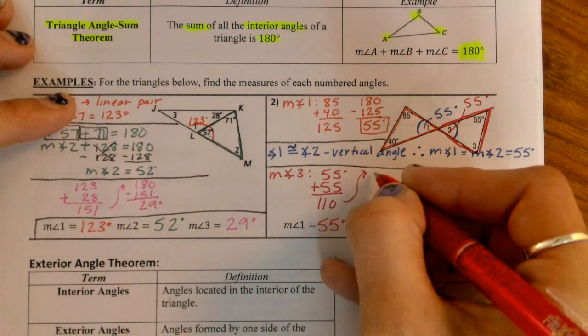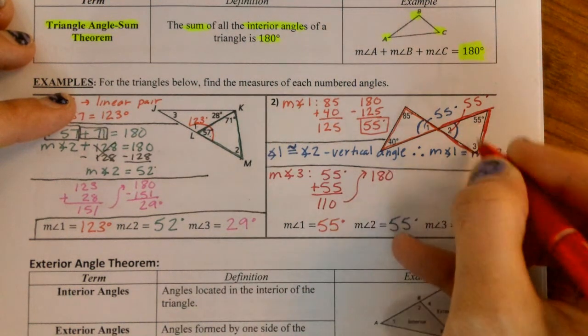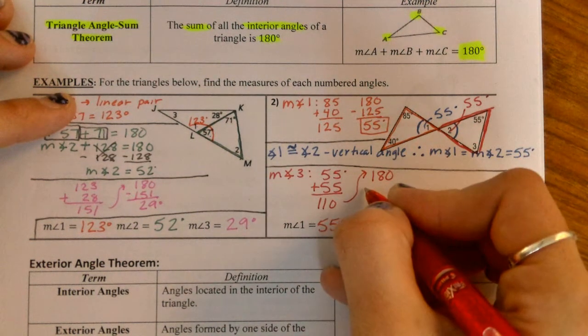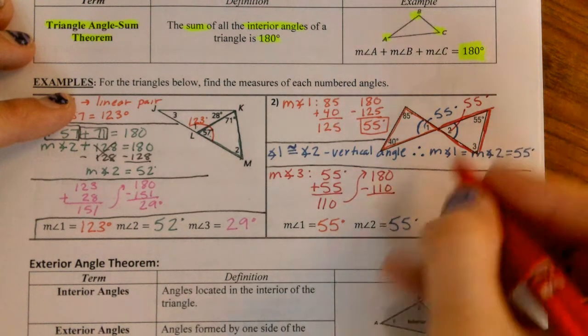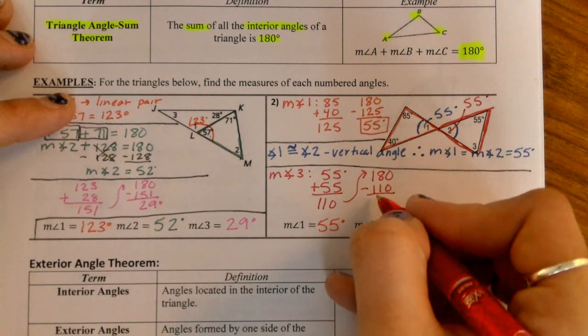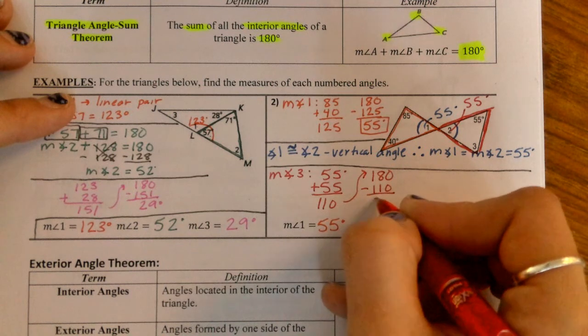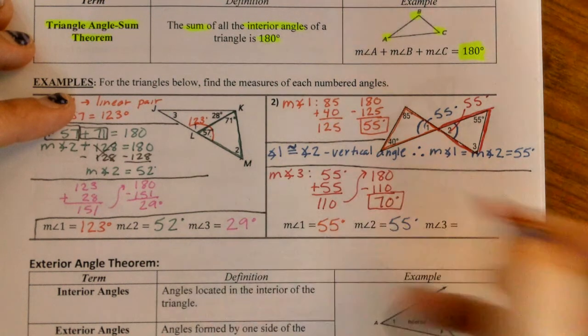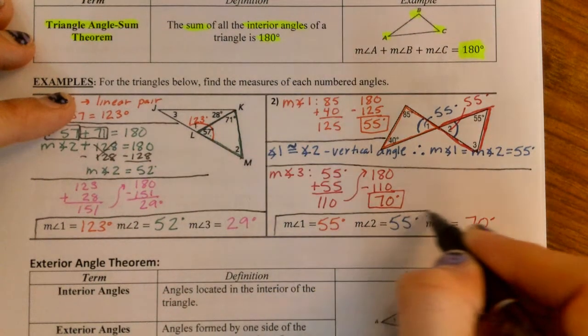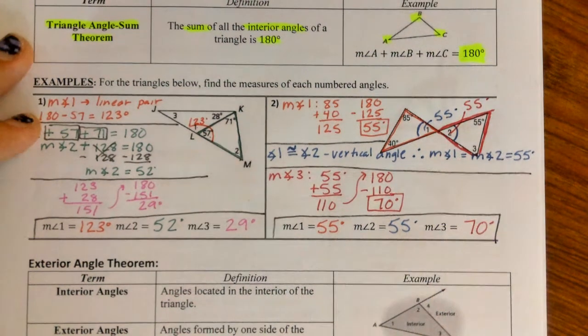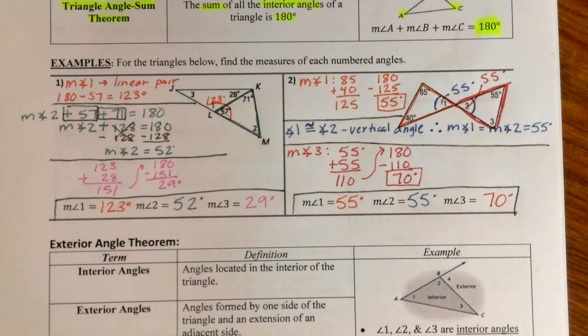Then we need to come up here and say, okay, we have 180 for all three. Two of these angles add up to 110, so what's left over for the measure of angle 3? We subtract that, and 180 minus 110 is going to give us 70 degrees. Okay? So it's all a matter of really adding and subtracting here and taking a look, and we're going to need to notice those vertical angles as well coming later on.